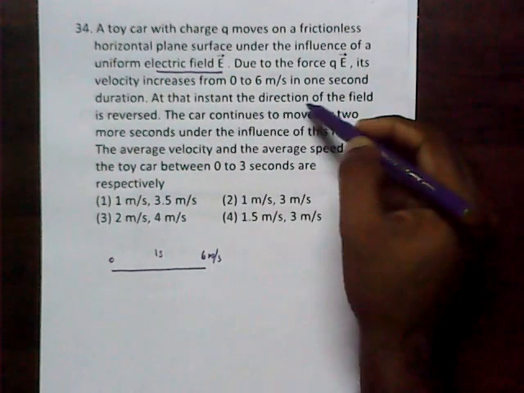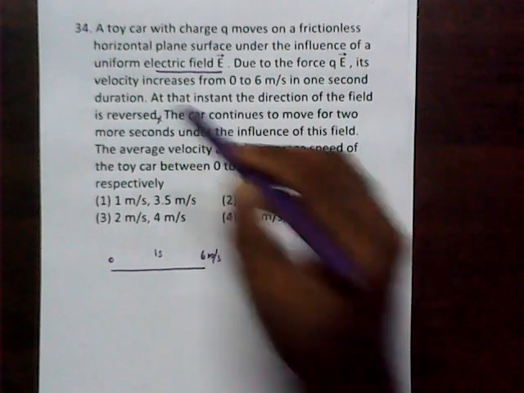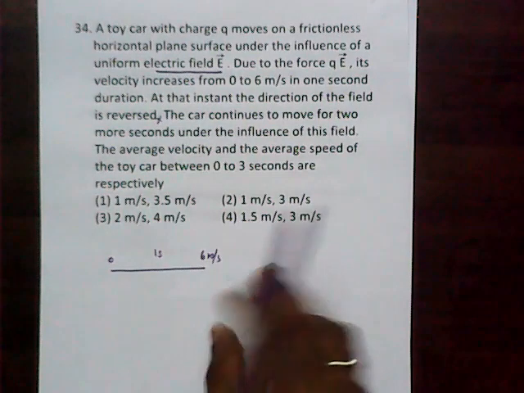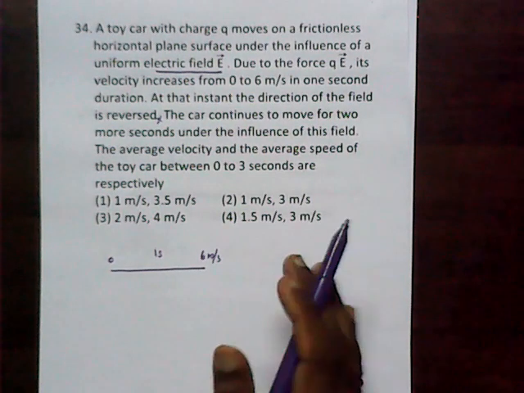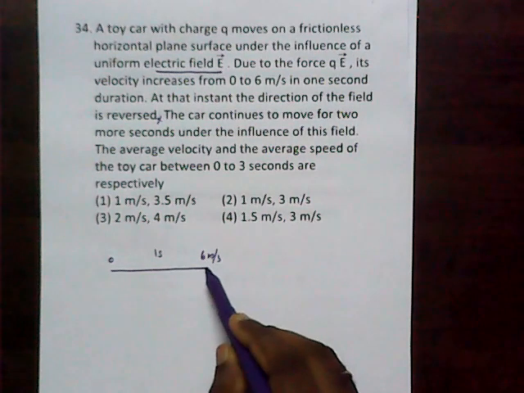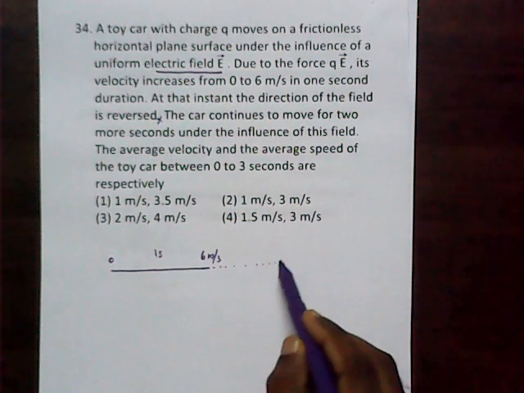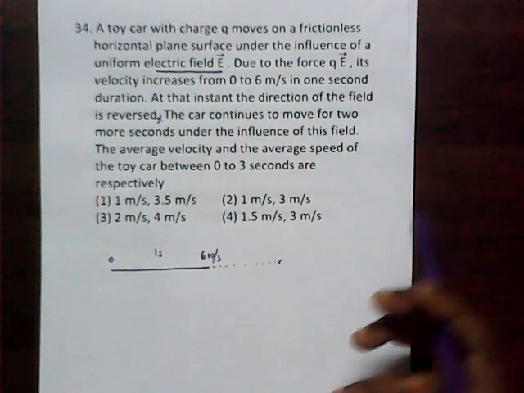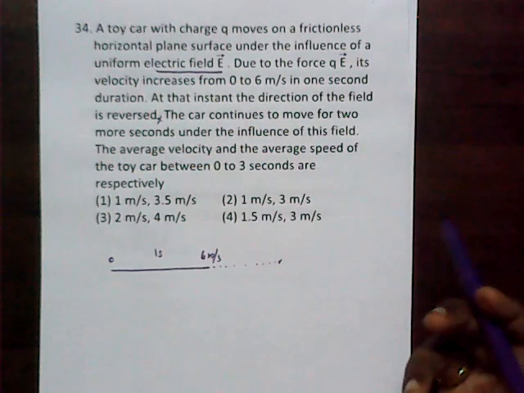At that instant, the direction of the field is reversed. So that means the acceleration surely becomes retardation. And hence, with that retardation, it must come to rest at a particular point. We can say in how much time after that.